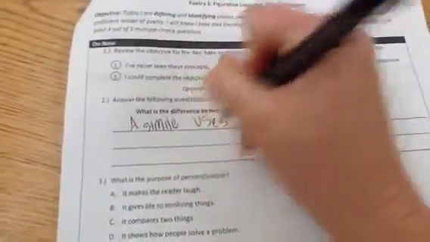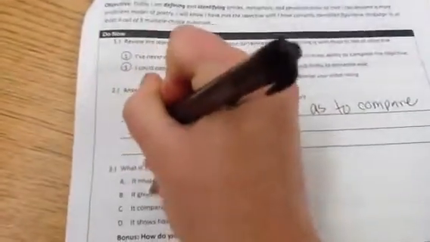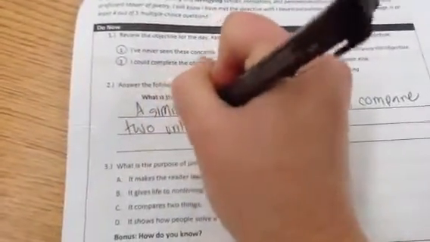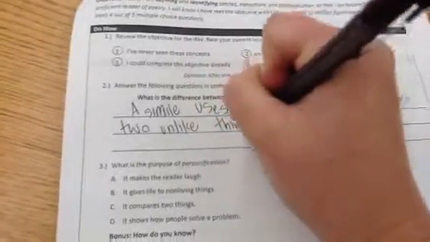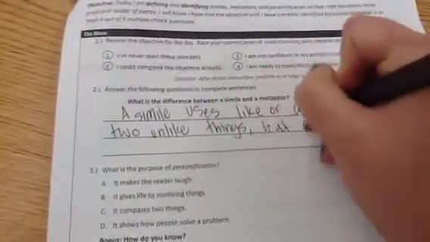All right, question number 2 asks, what is the difference between a simile and a metaphor? So, a simile uses like or as to compare two unlike things, but a metaphor does not. Okay.